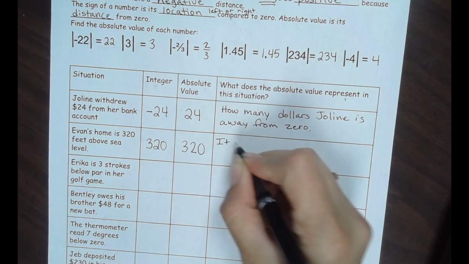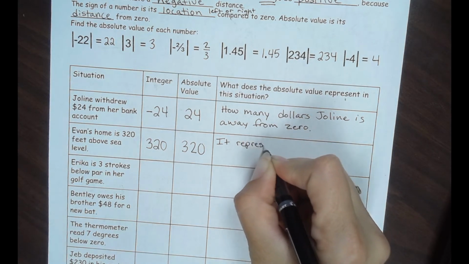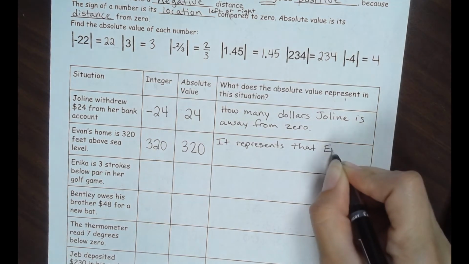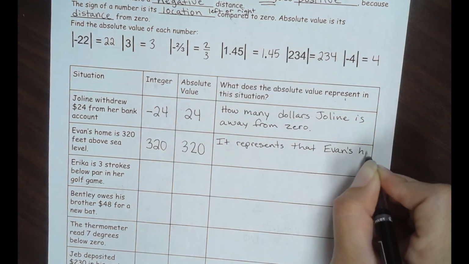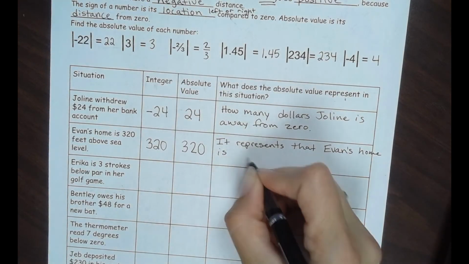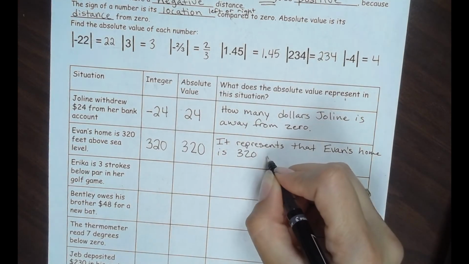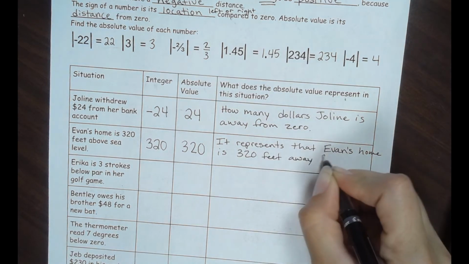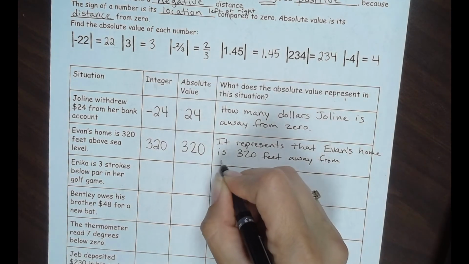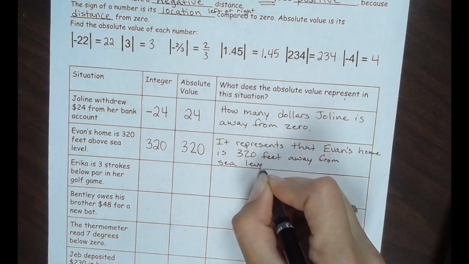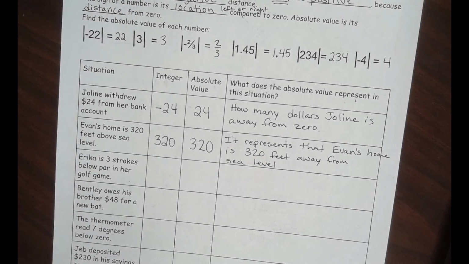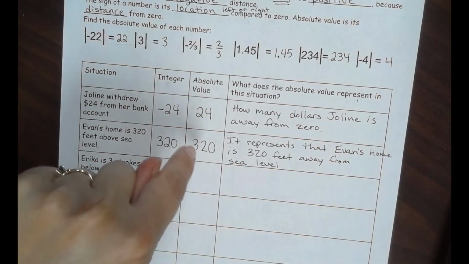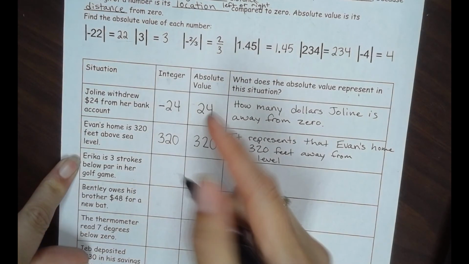It represents that Evan's home is 320 feet away from sea level. Okay, understand the difference. One tells you where. This one tells me it's above zero. This tells me how far it is from zero.